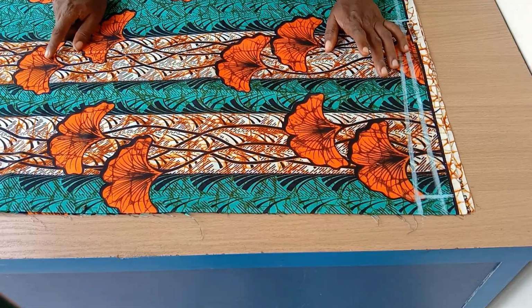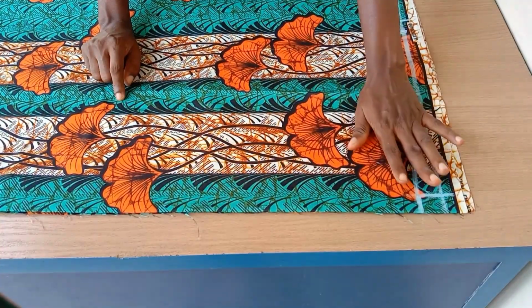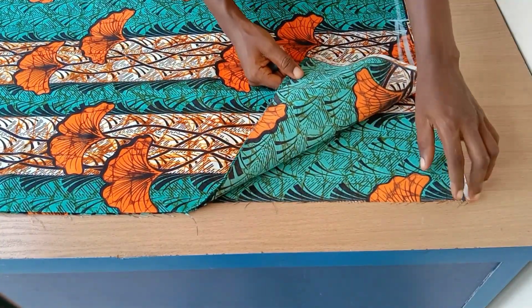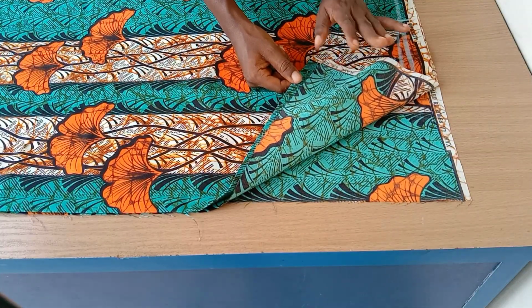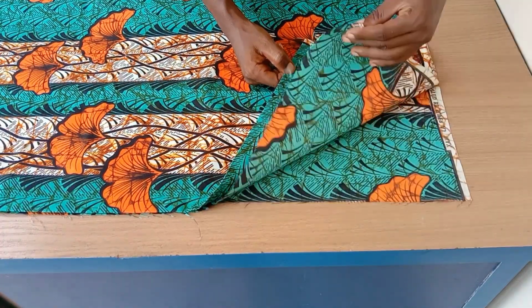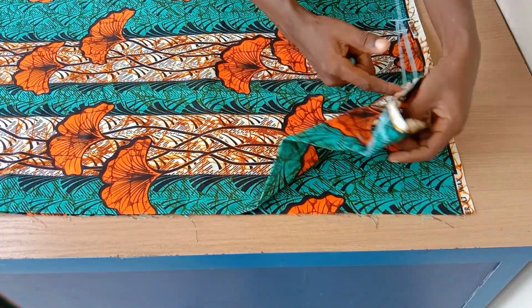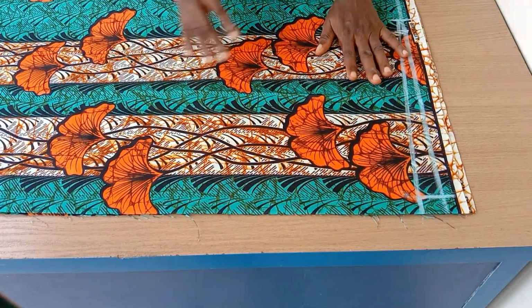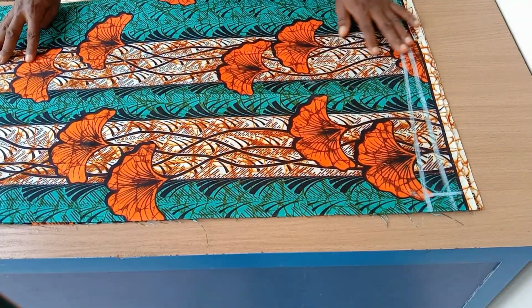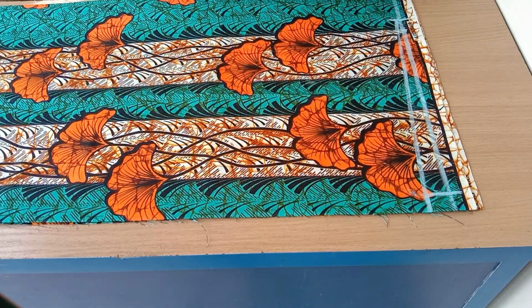Now one thing you should know is that I'm marking it on the right side of the fabric, and this fabric is folded into 4. I have just 2 yards of African print fabric here, folded into 4 like so. 1, 2, then 3, 4. So just fold it along the width while I have the length right here. Now I've marked my shoulder slope in like manner.